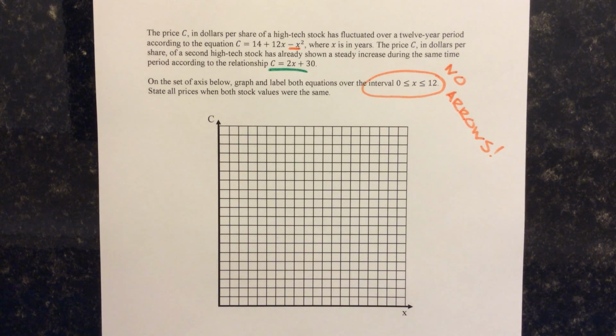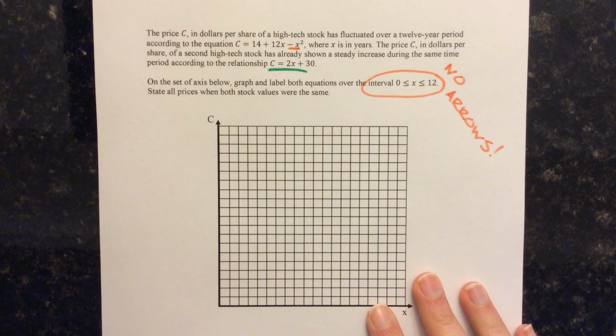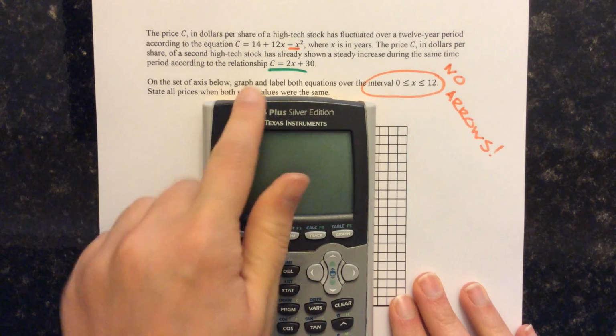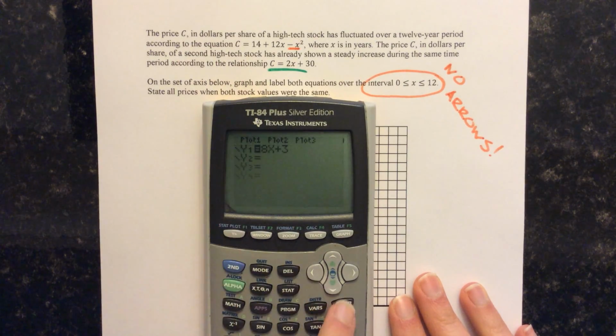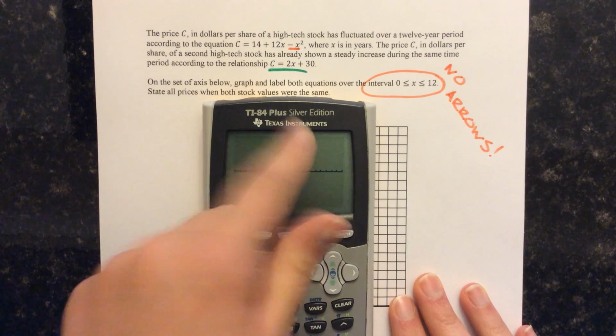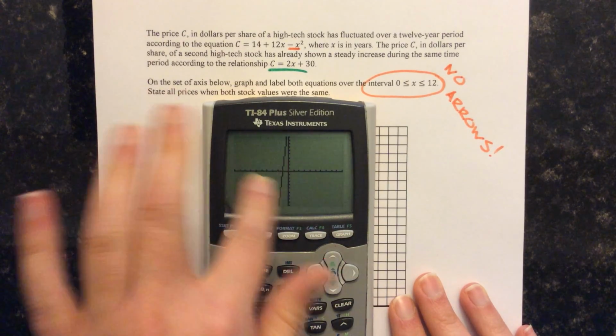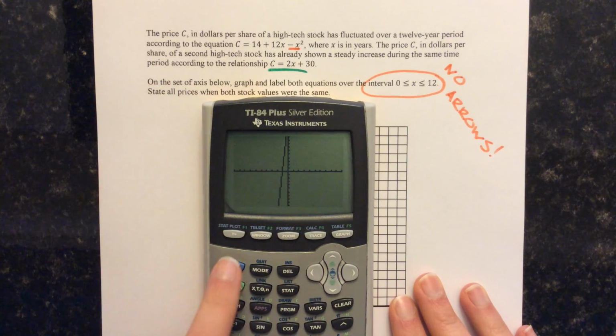And just so we don't go crazy now, these are a lot of numbers to write. So from 0 to 12. So when I type this into my calculator, I do one at a time for these. 14 plus 12x minus x squared. When I type that in my calculator, first of all, I can hit graph, but I'm not really seeing very much. Remember, this is only going to 12, okay? And I don't care about any negative time or negative years.